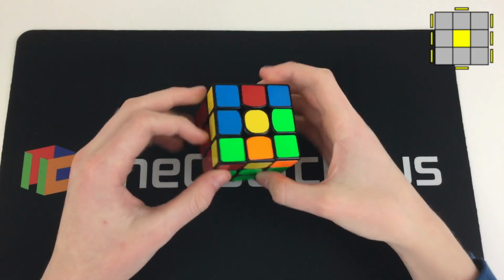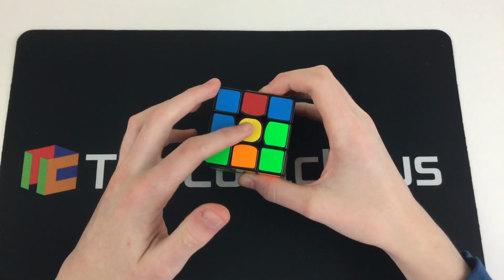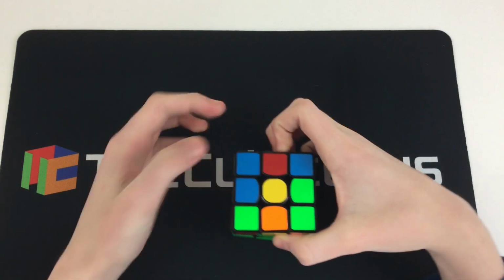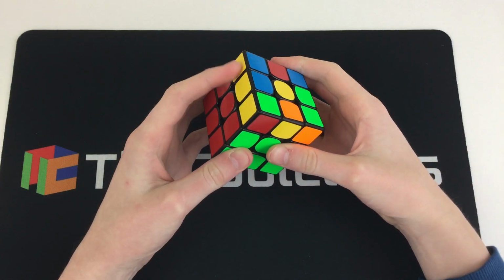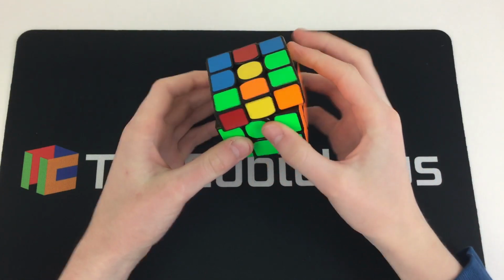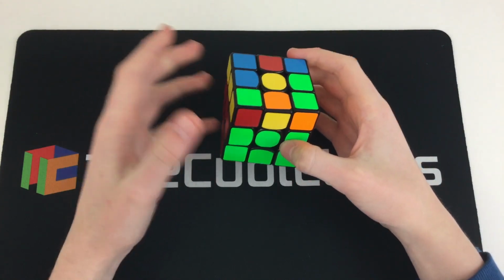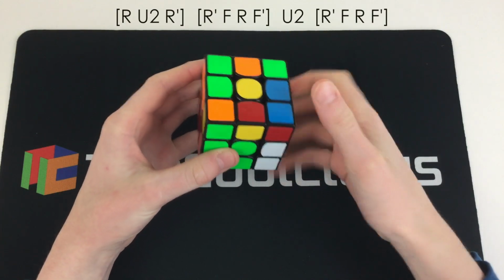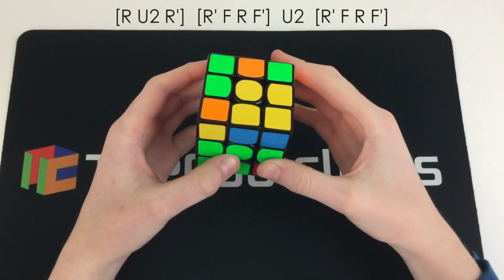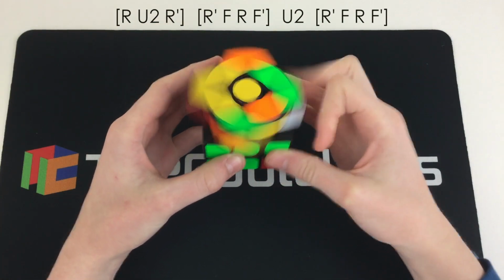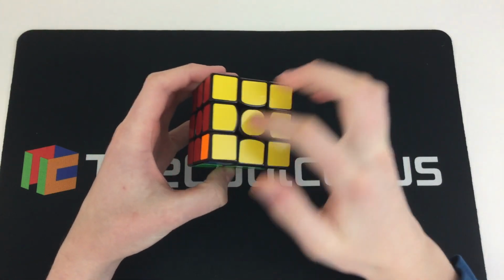Okay, so for this next case, we have this dot, and there's actually a very similar case that has a dot on top as well, and it will actually be the next algorithm, and I'll put the picture right there. You can recognize this one and distinguish it from the other one because this one has 2 bars on the sides of 3. So for this algorithm, it's the same thing at the beginning as the last algorithm. It goes R, U2, R prime, R prime, F, R, F prime, which obviously gets canceled into an R2. And then you do U2, and then R prime, F, R, F prime. And that will orient the top.